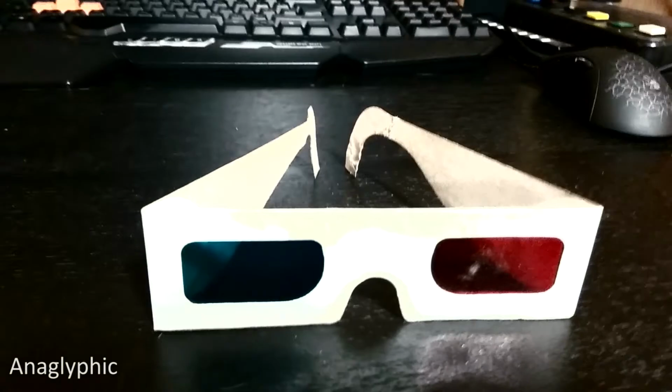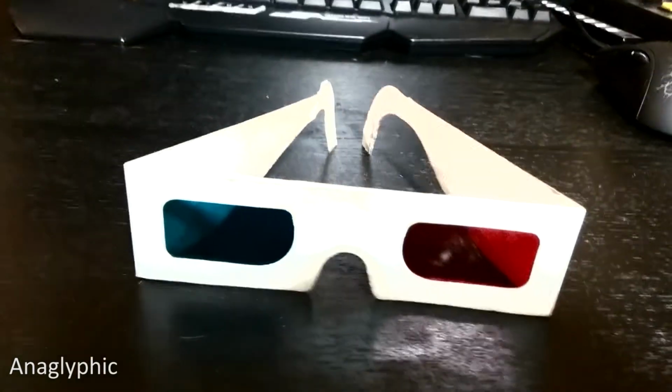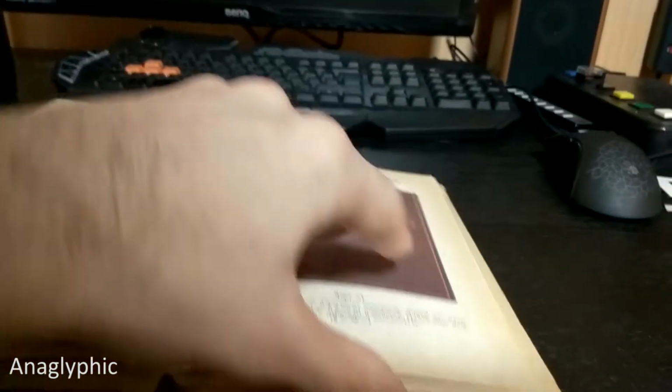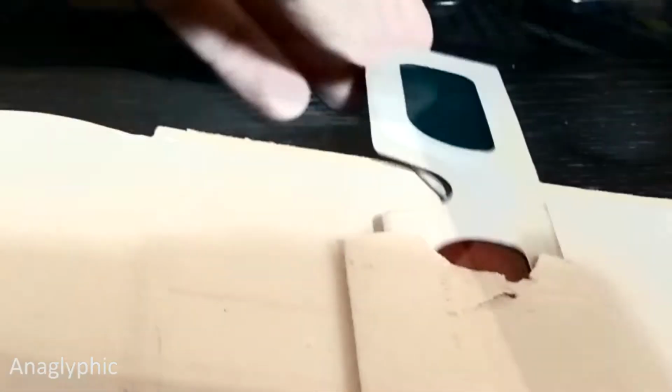You'll need glasses like this to look at the image. Usually they have the left red and right cyan filters. Well, I think you can find them on eBay, but I went old school, found this book of stereometric drawings, and there they were in the back.